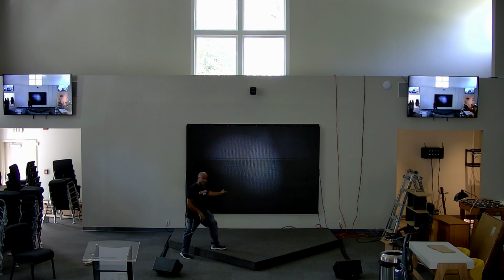So I'm leveraging the system here that we've put in place so I can actually record this, so this will be better. But the screen that we have here is a 2.97 millimeter. That is the amount of pixels that are going across. So we actually have a double unit down.